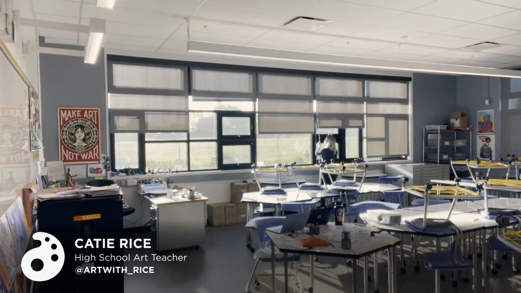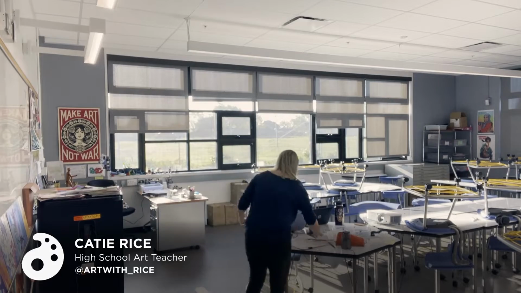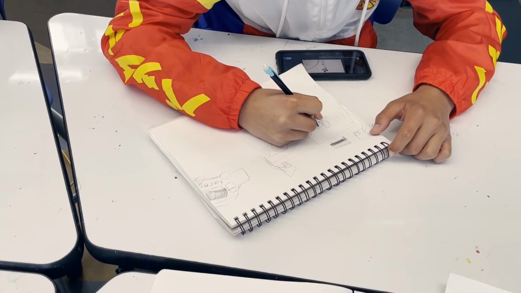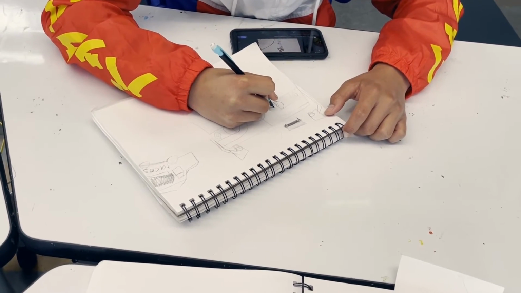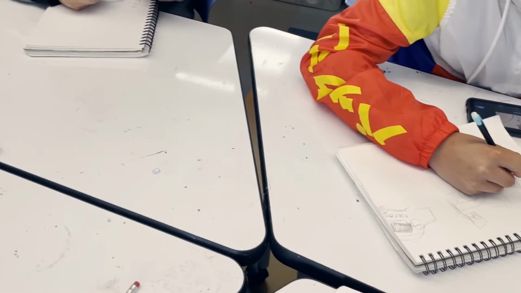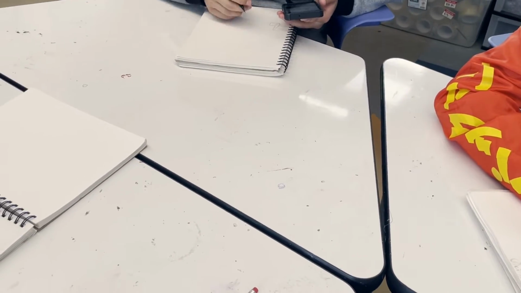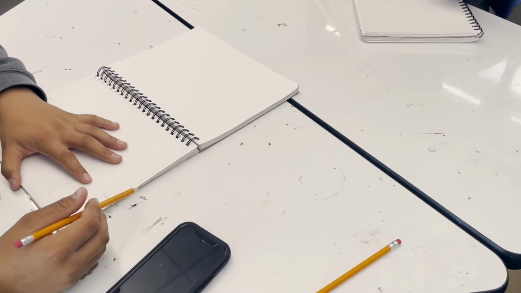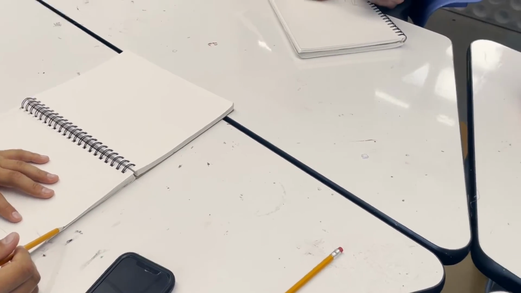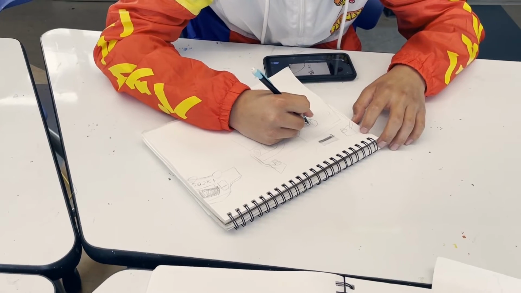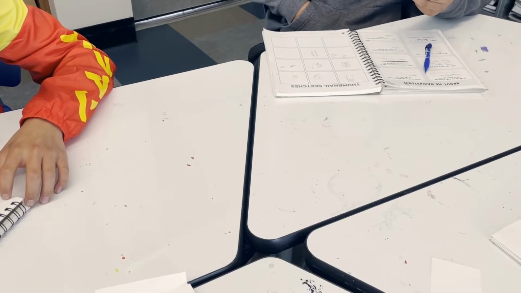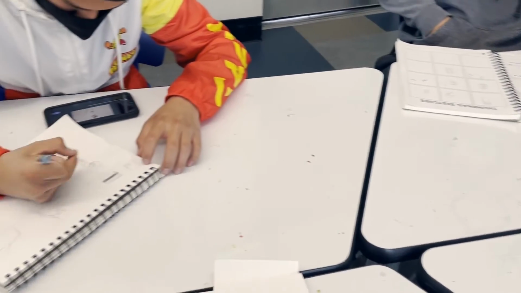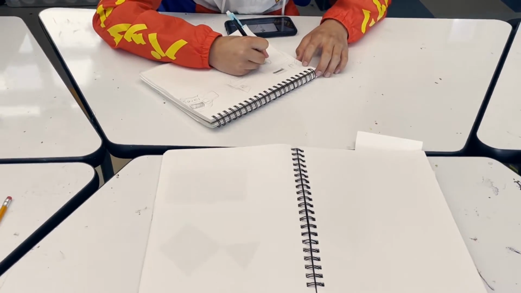A great routine that I have that helps me in the morning is sketchbook prompt do nows. So when my students come in every morning and afternoon, they know to immediately grab their sketchbook, and when the bell rings, there will be a prompt on the board. They have 5 minutes to draw something related to the prompt, and it starts everyone off on a good foot. It gets us in the creative spirit, and it also gives me that extra 5 minutes if I forgot to do something. I can get it done in that quick time, and then we can all start at the same time.